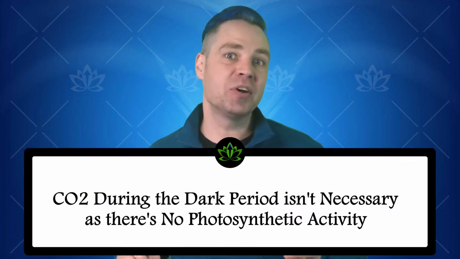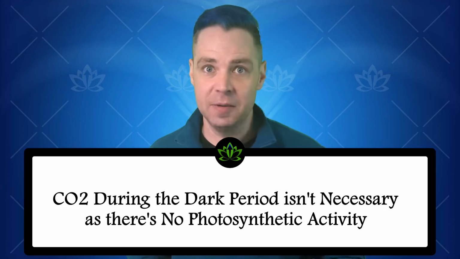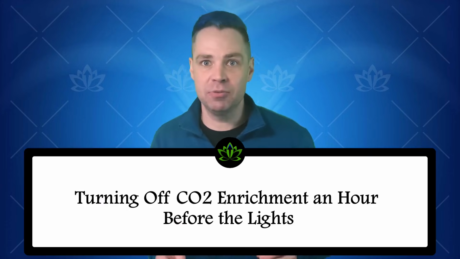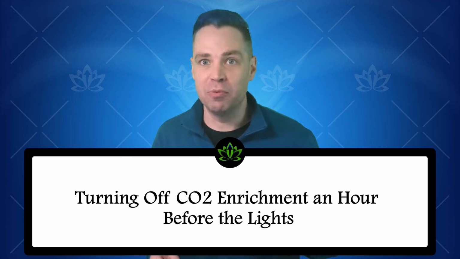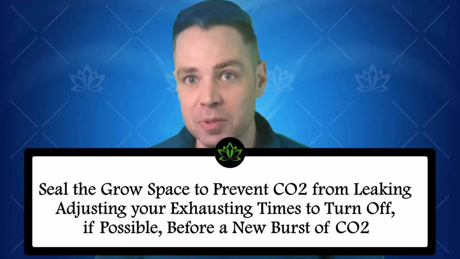Adding CO2 during your dark period is not necessary, as there's no photosynthetic activity. You can save money by turning off CO2 enrichment about an hour or so before the lights go out. It's also a good idea to seal your grow room as much as possible to prevent CO2 from leaking out, especially on the bottom half of your grow room, as again, CO2 is heavier than air and will sink down.